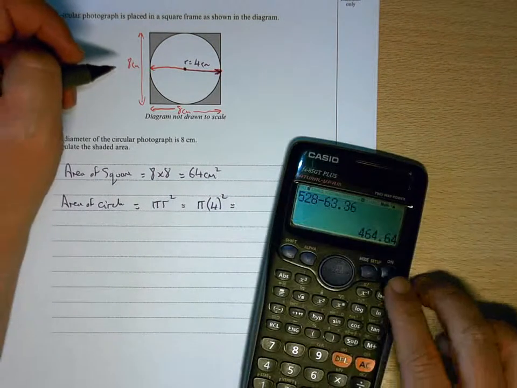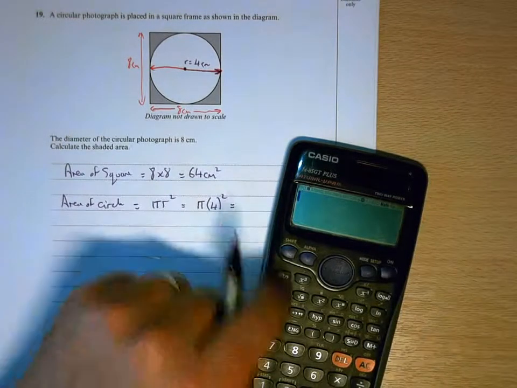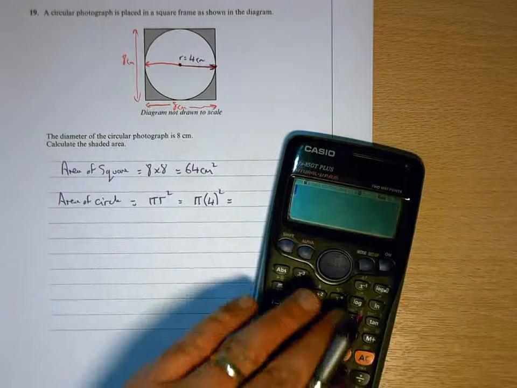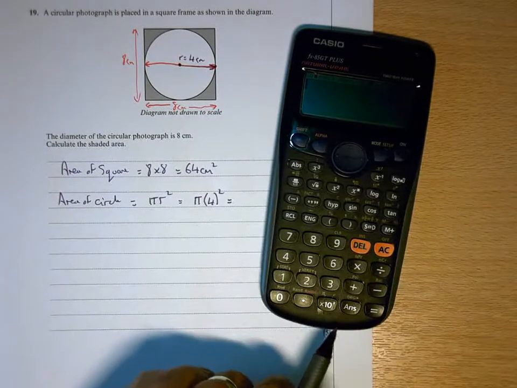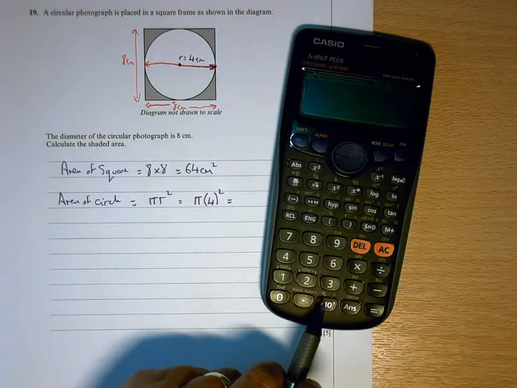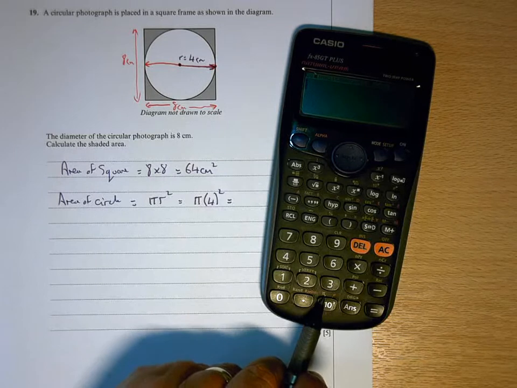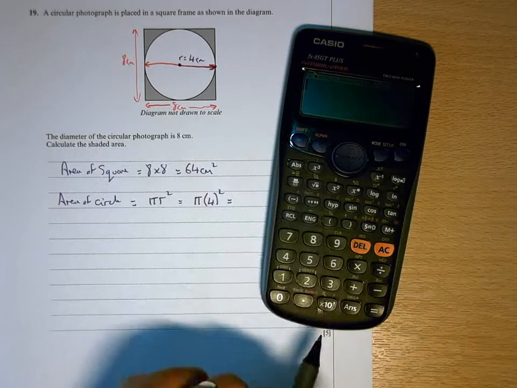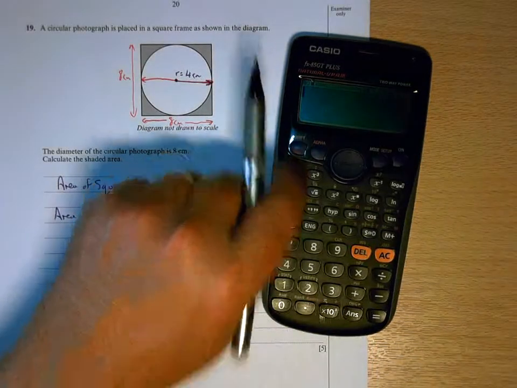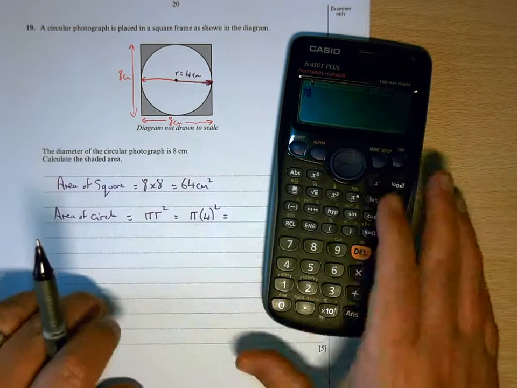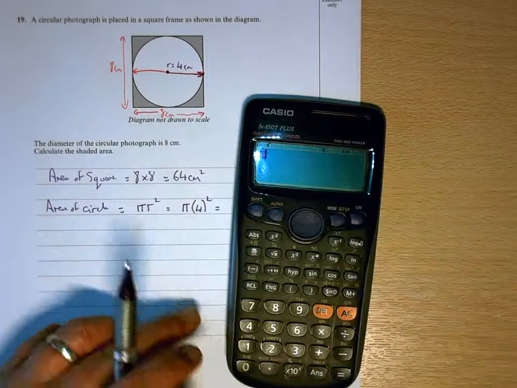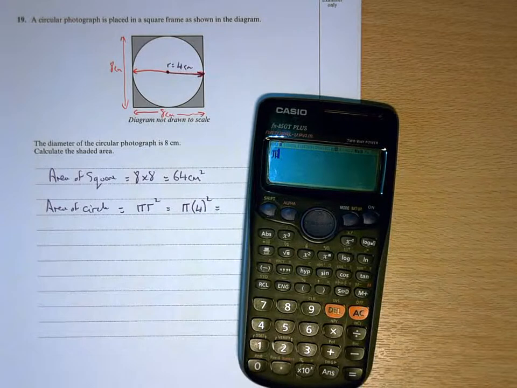So pi is this, oops, can't see it. Pi is that button there. It's just above the times 10. Okay, so you've got to use the shift button to get at it. So you do shift times 10 to the power of x button, and up comes pi, open bracket, 4 close bracket squared.